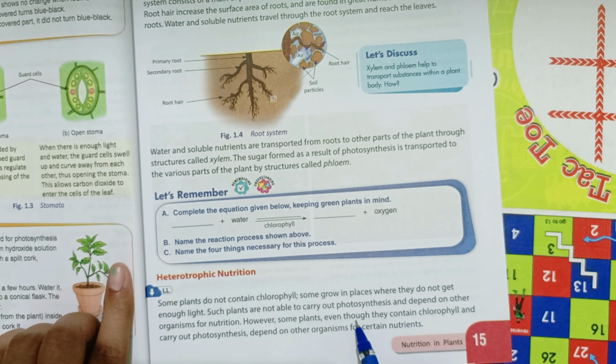However, some plants, even though they contain chlorophyll and carry out photosynthesis, depend on other organisms for certain nutrients. Okay, this is a very important statement: there are even some plants which have chlorophyll, which get enough light, and which can carry out photosynthesis, but still depend on other organisms. Why? Because that is not sufficient for them.